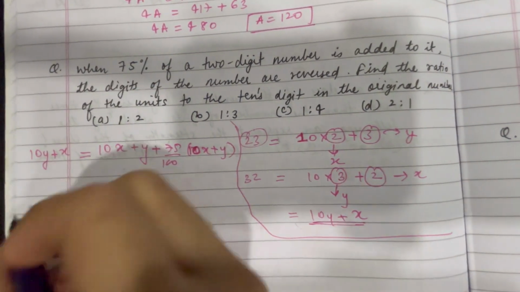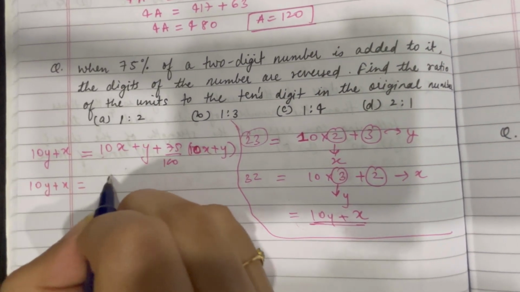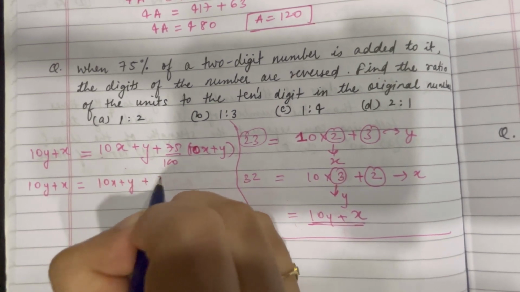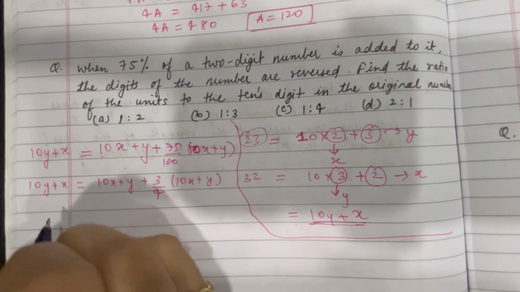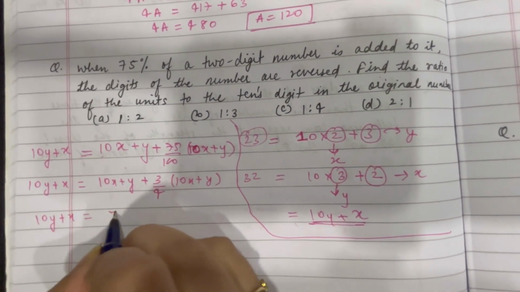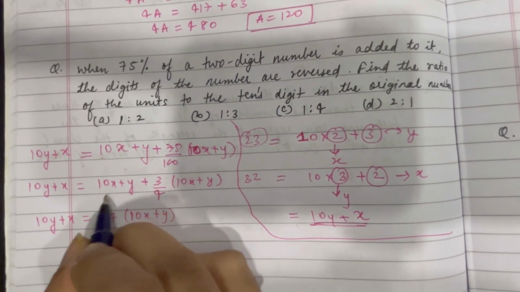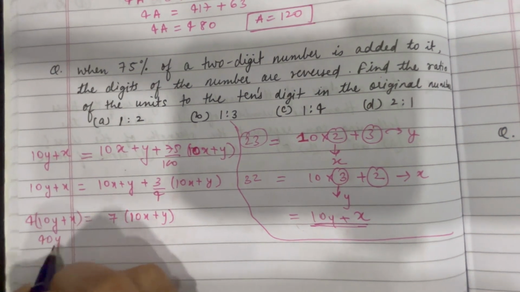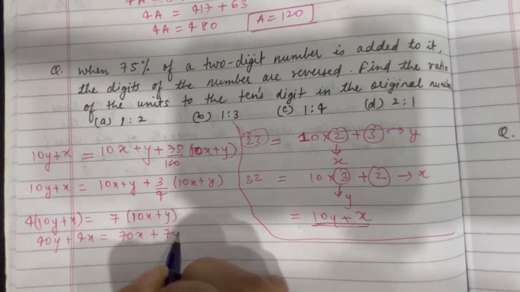I'll separate this from here. Okay, so you will get 10y plus x equals 10x plus y plus 3 by 4 into 10x plus y. 10y plus x will become 4 plus 3, 7 into 10x plus y, and this 4 will go this side, so 4 into 10y plus x. 40y plus 4x equals 70x plus 7y.